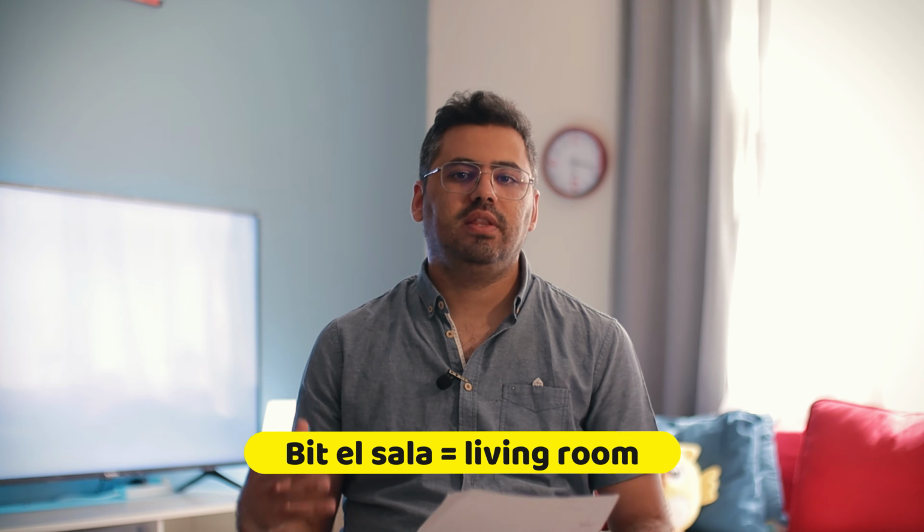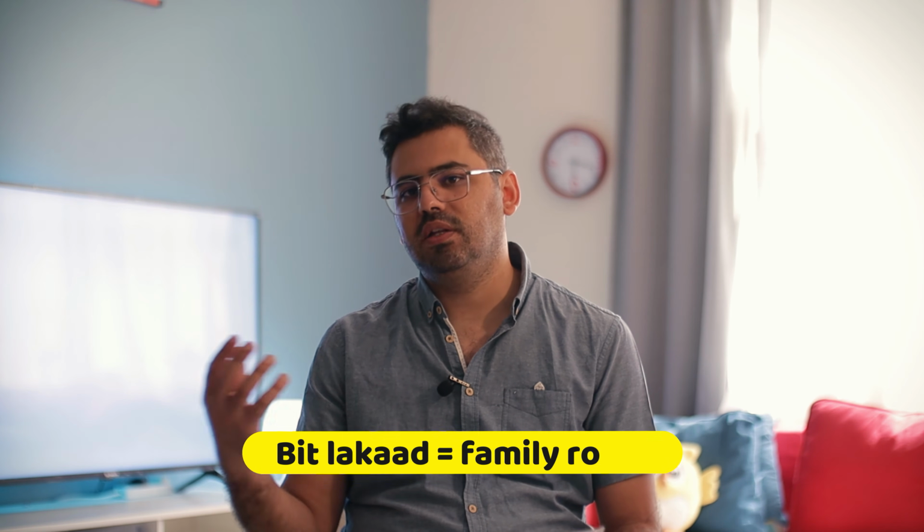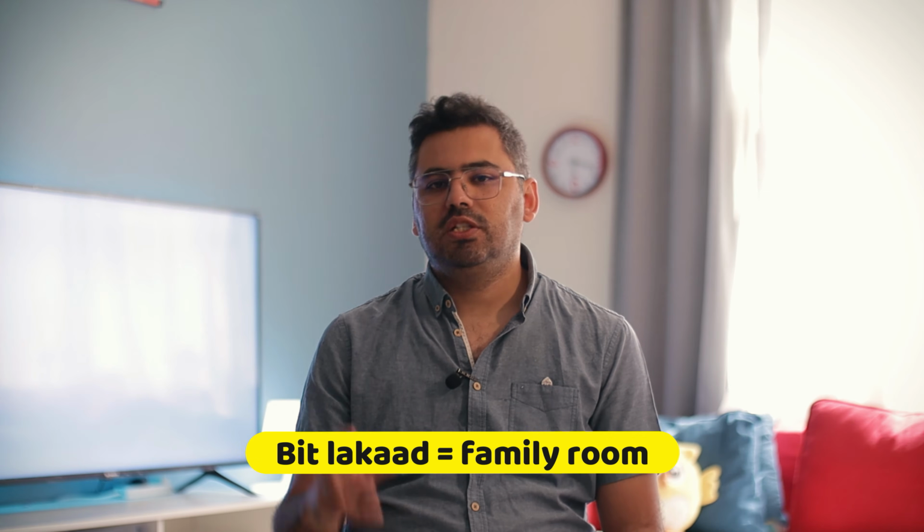Let's start now seeing the names of the rooms in Tunisian dialect. The living room in Tunisian is بيت الصالة. This is what we call the formal living room area, because we have also another room which we call بيت القعاد, which is the family living area. It's usually like a bit smaller and informal, like it's not like the main salon. Okay, of course, also kitchen in Tunisian dialect means cucina.